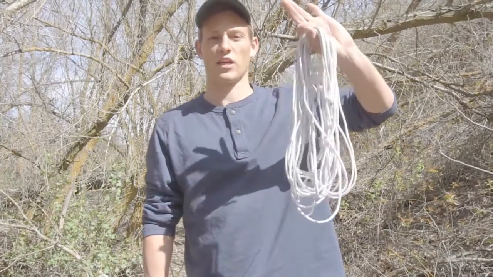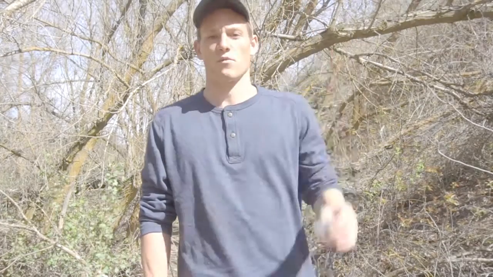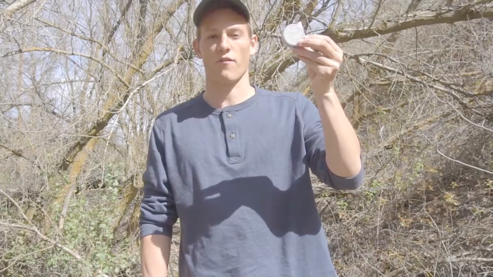Some of the materials you're going to need for this are a rope. I'm using a clothing line, but any twine would work. A measuring tape or a ruler to mark off your intervals. A marker to mark out your intervals. A pair of scissors to cut your rope to the desired length if needed. And your data sheet to record your data.